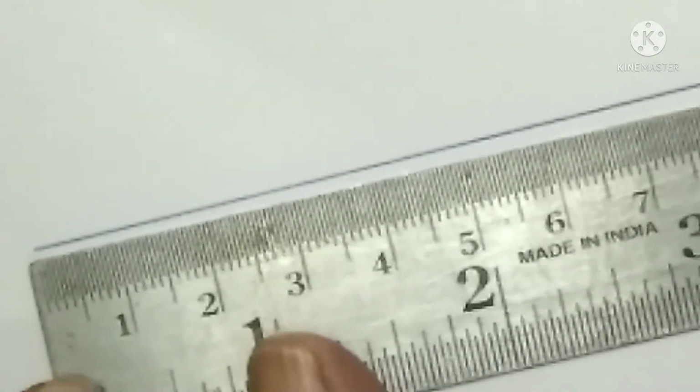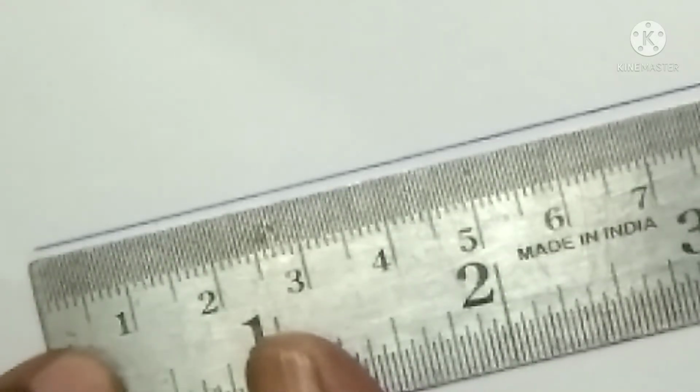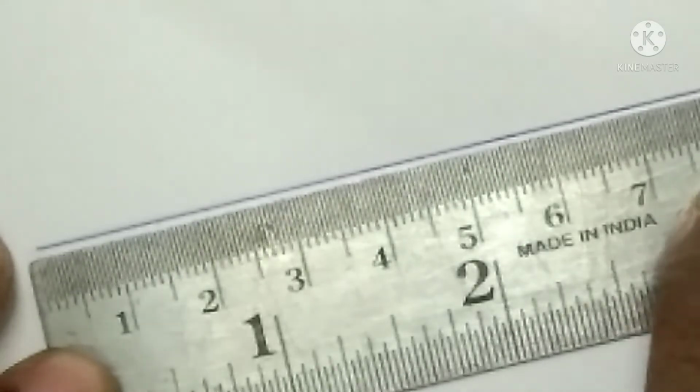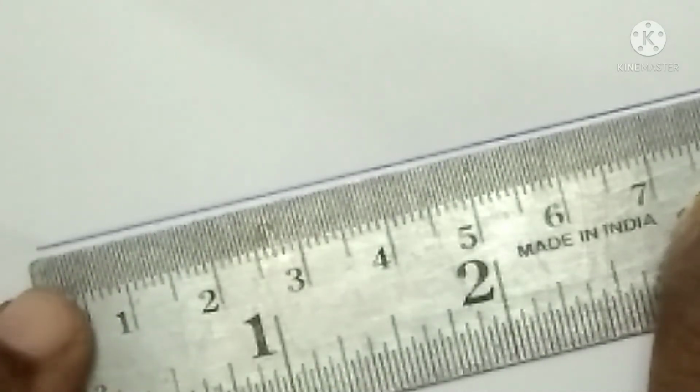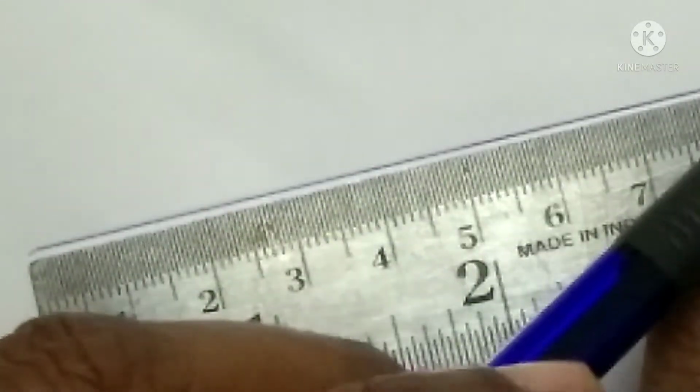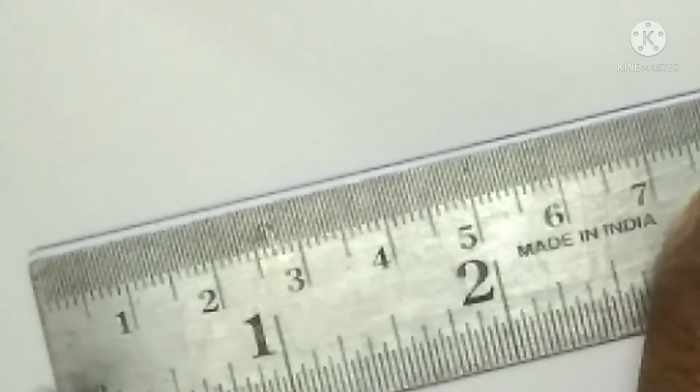Actually, the starting point should be on 0. This scale should be exactly along the line, so you can see the scale and the line both. Notice that the point representing 0 is at the starting point and the ending point is also along with the scale.